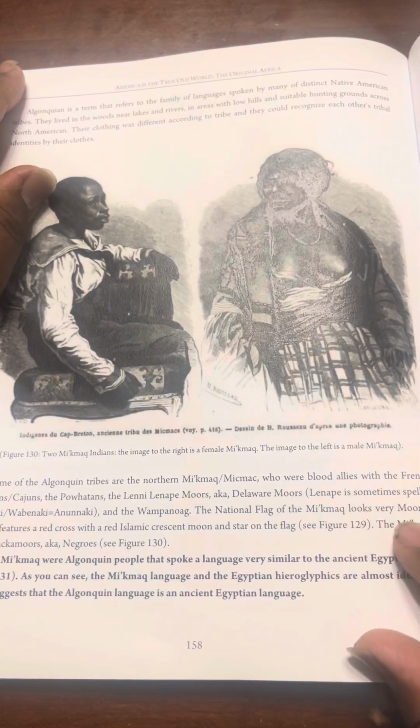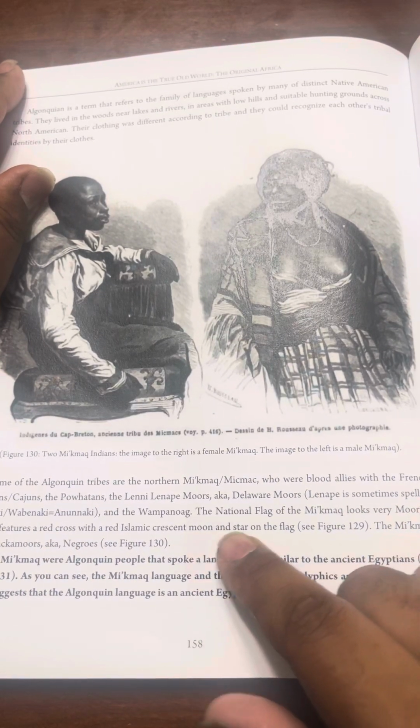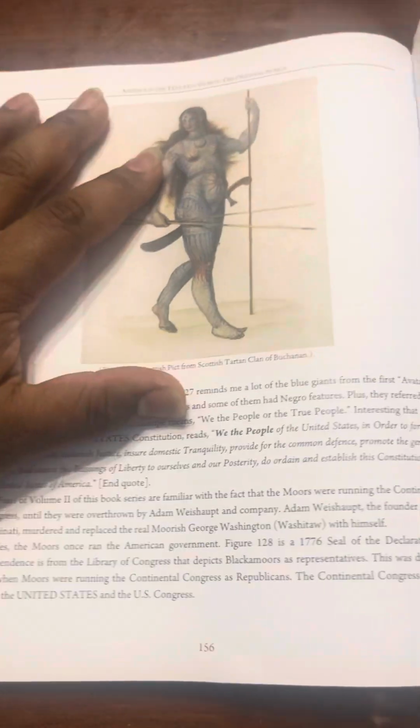The national flag of the Mi'kmaq looks very Moorish since it features a red cross with a red Islamic crescent moon and star on the flag. And that's what I just showed you on the previous page right here.